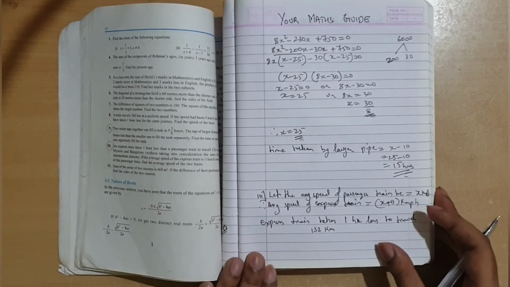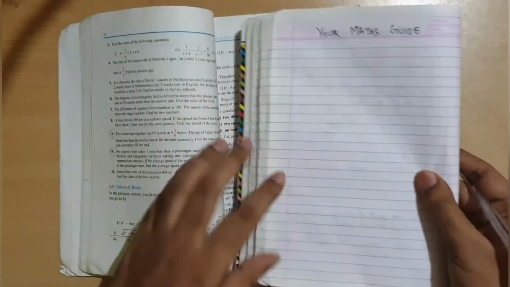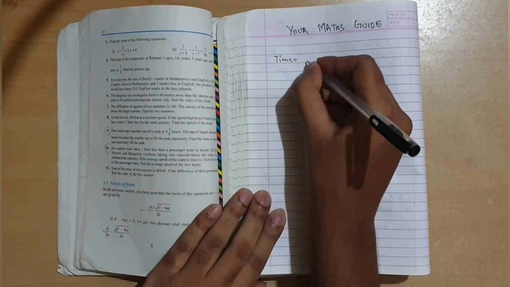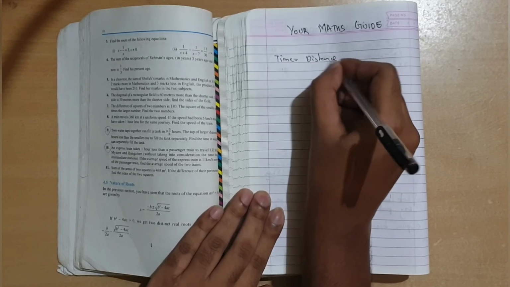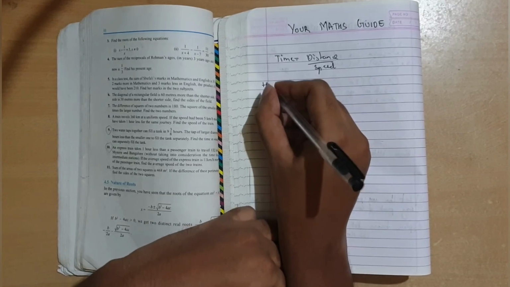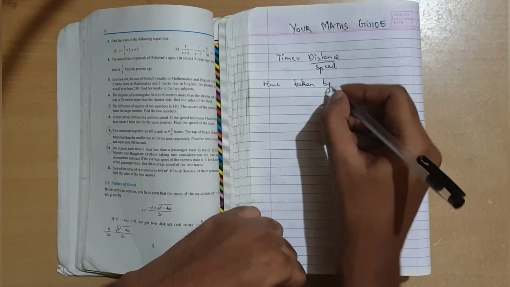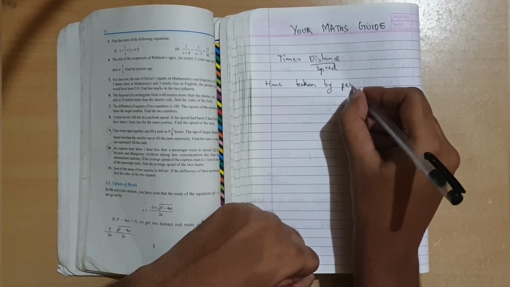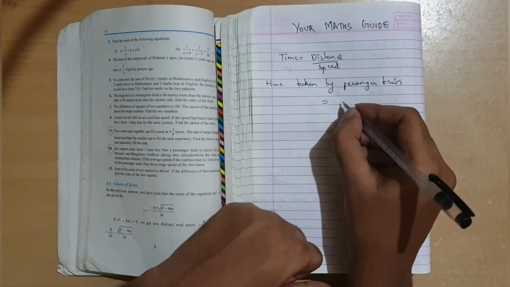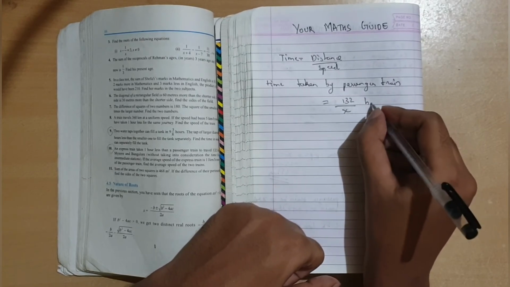Therefore, now again, time is equal to distance upon speed. So time taken by passenger train is equal to distance 132, and passenger train speed will be x, so 132 upon x hours.